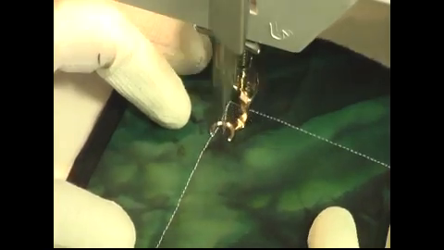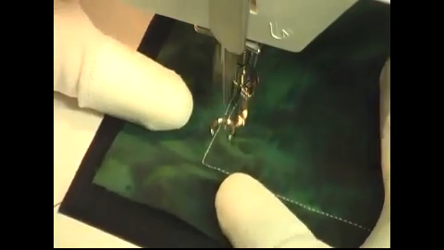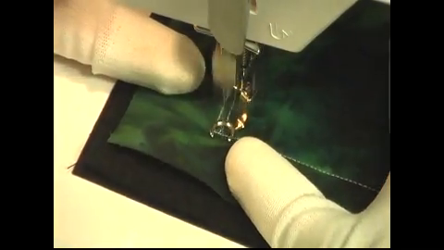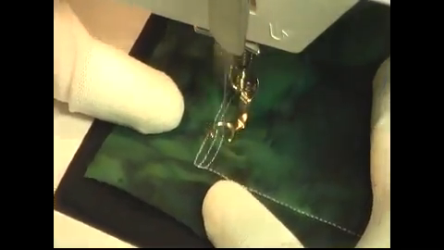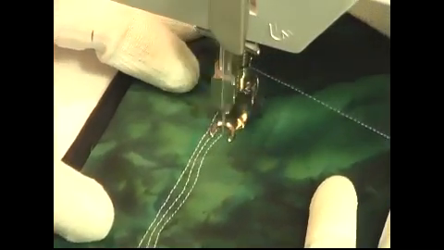This is the free motion quilting project for Crazy Weave. This design is stitched very simply. You just simply stitch from one edge of your quilting space to the other with a wiggly, curvy line. Then you're going to travel stitch and echo that line a couple times.